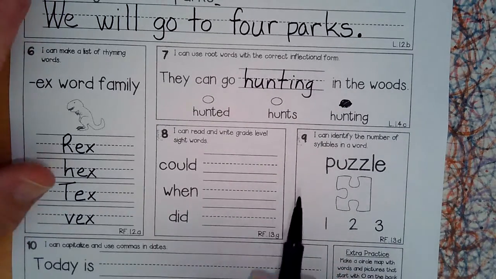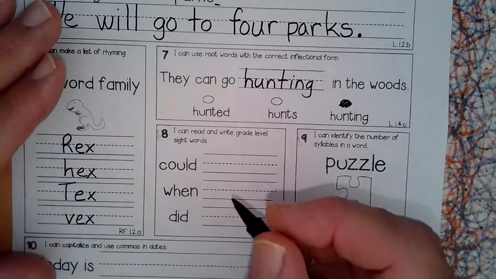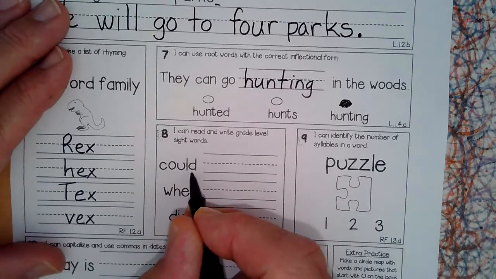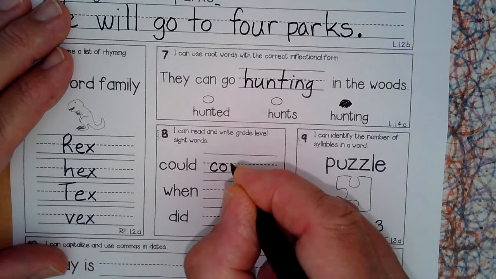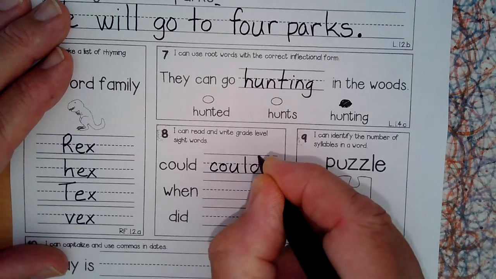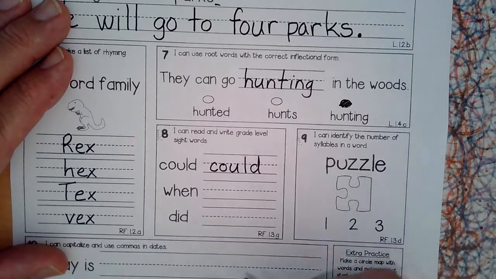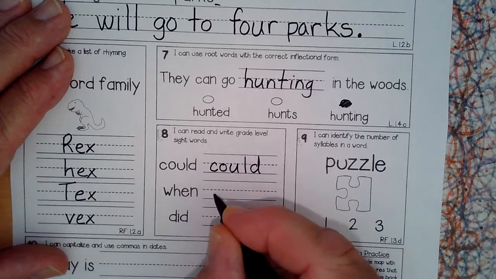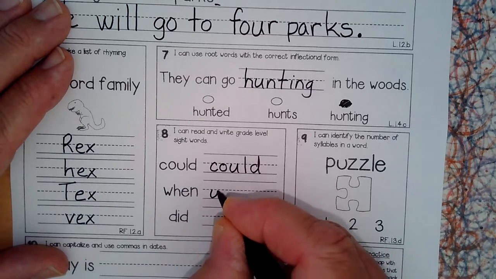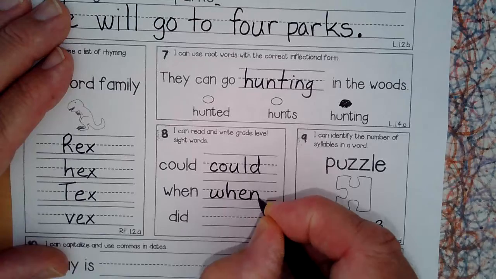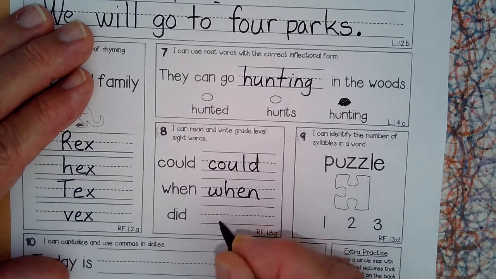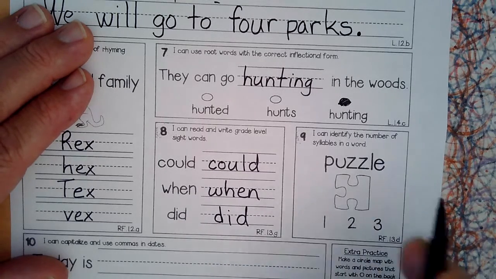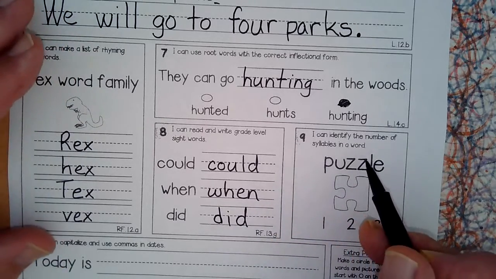I can read and write grade level sight words. COULD says could. That is what it spells. COULD. Trying to write as neatly as you can. Could. WHEN spells when. One of our writing clue words. Did. DID spells did.